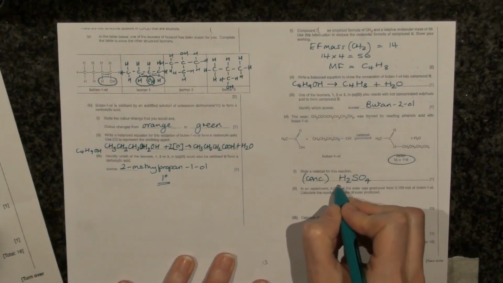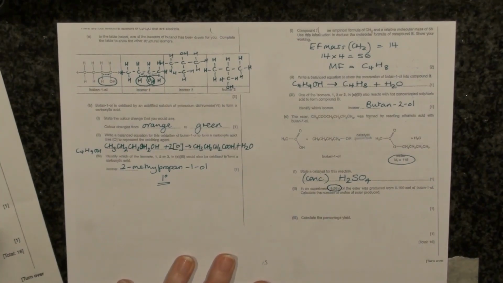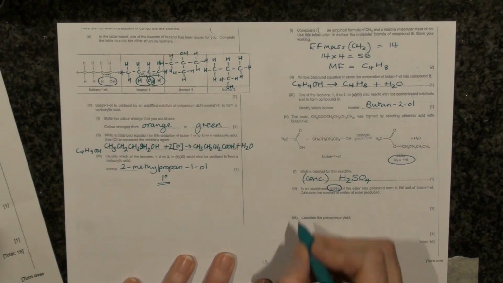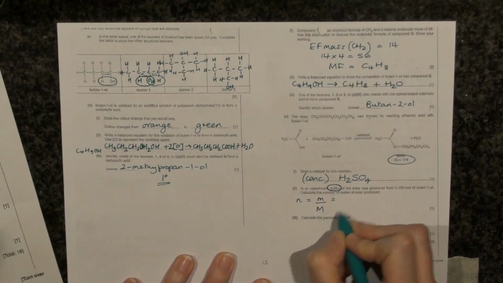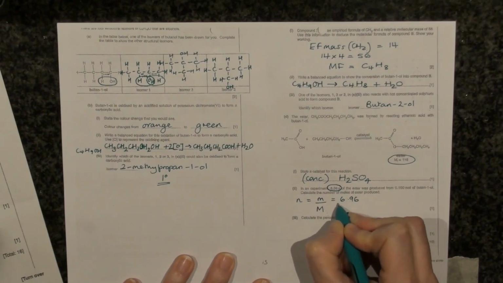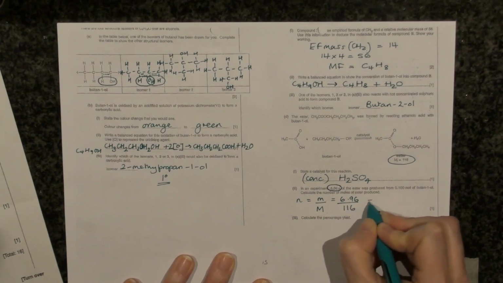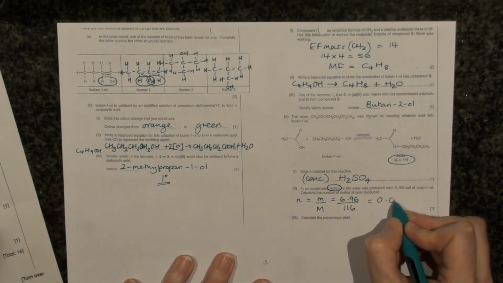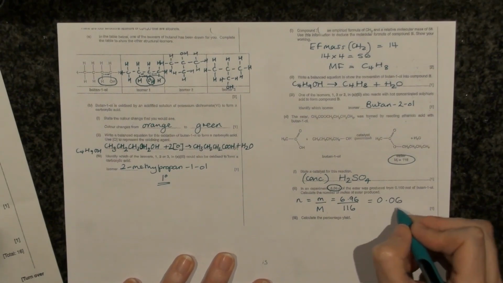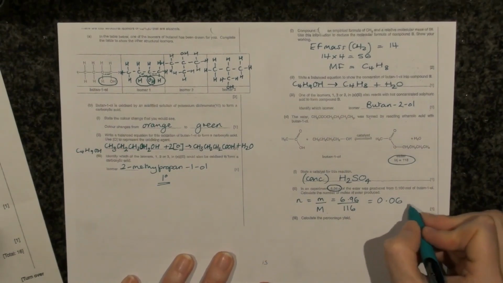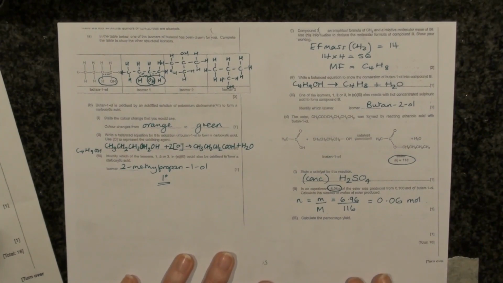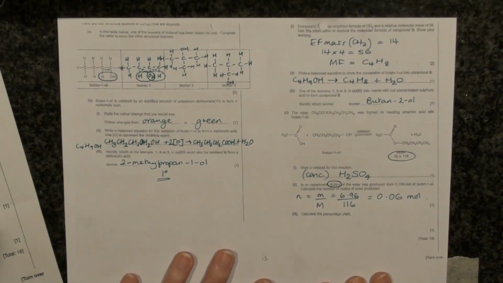Now they say they need 6.96 grams of the ester produced from 0.100 moles of butanol. Calculate the number of moles of ester formed. So our number of moles of our ester, remember, is mass over molar mass. So our mass 6.96 and our molar mass 116, and so our answer is 0.06 moles. And obviously to be totally correct, you'd have a couple of trailing zeros there for the moles. They will accept that answer too.